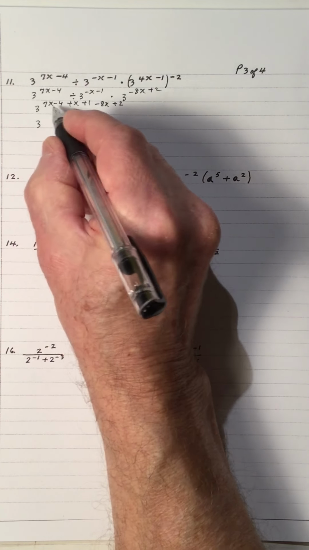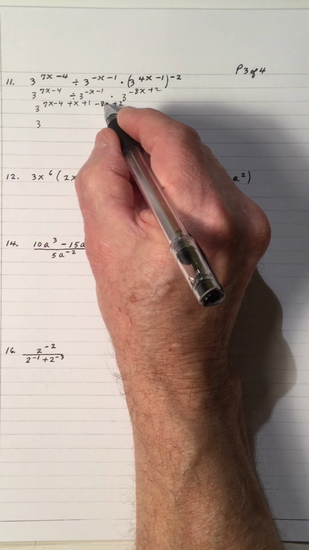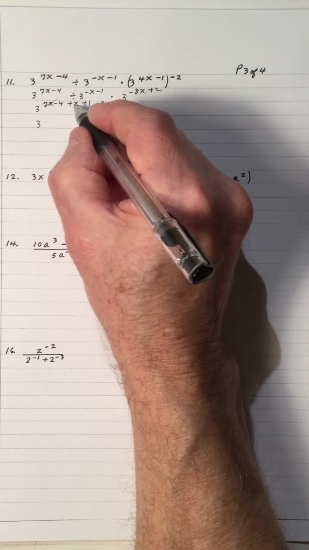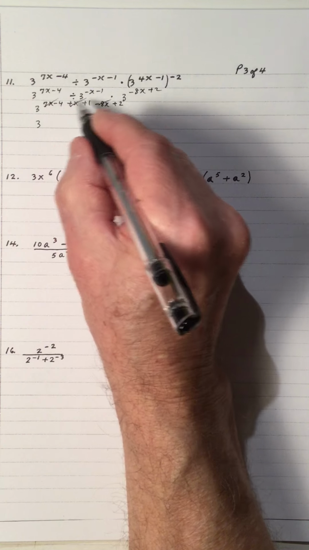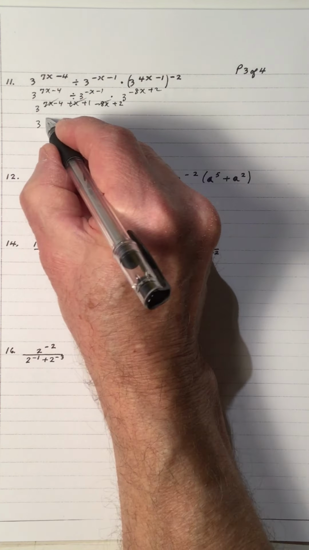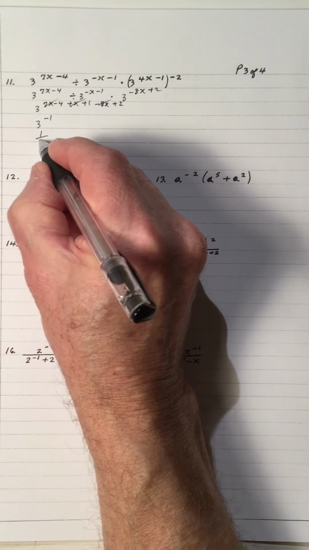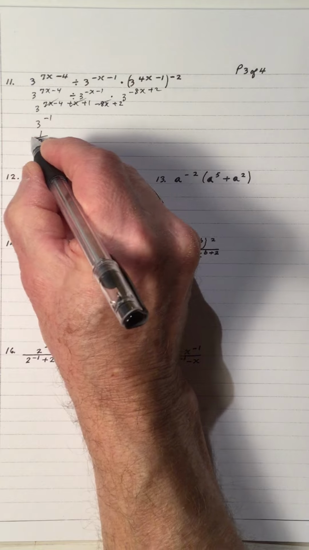So that gives me 7x and 1x is 8x. 8x minus 8x, so they cancel out. Negative 4 and 1 is negative 3. Negative 3 and 2 is a negative 1. And that's a negative exponent, so that's 1 over 3 to the 1, or 1 over 3.